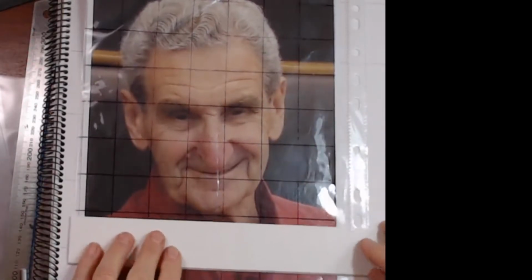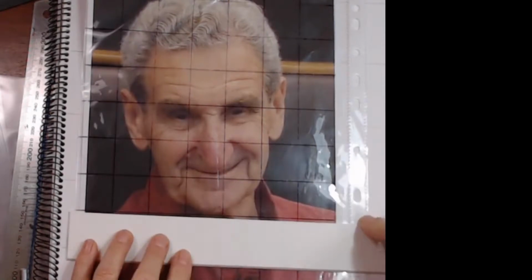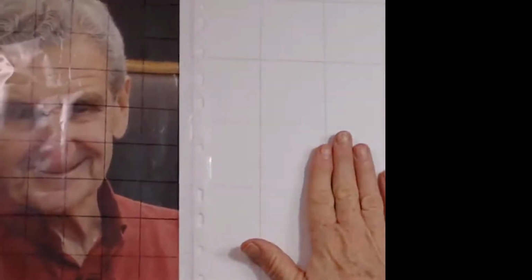Now, I did have some tape to bring ready to tape this up, but I must have left it somewhere. But I'm going to show you the theory. If you've got some masking tape, you can stick your masking tape on your plastic there around your figure so that you know where it is that you're looking.